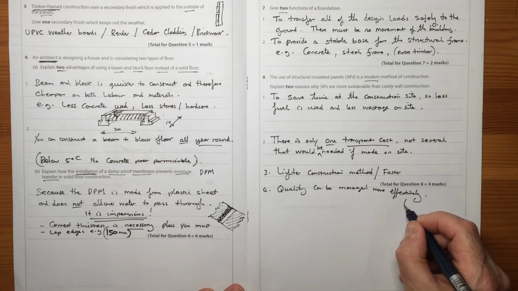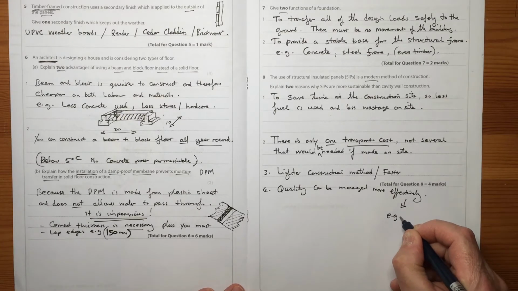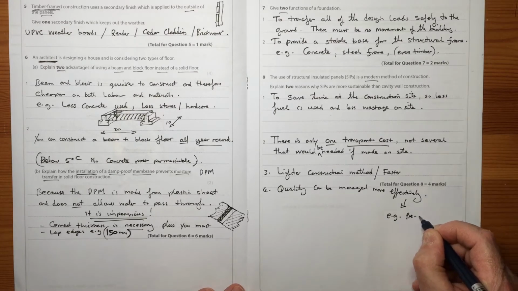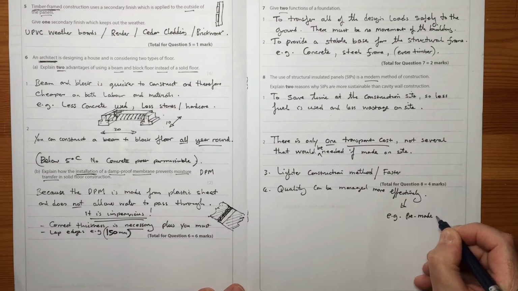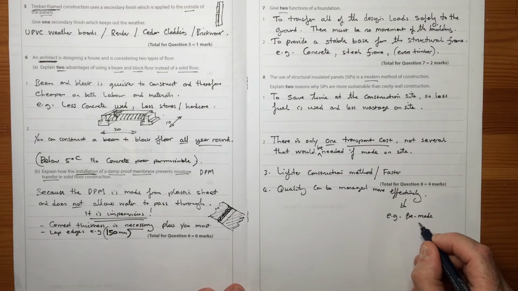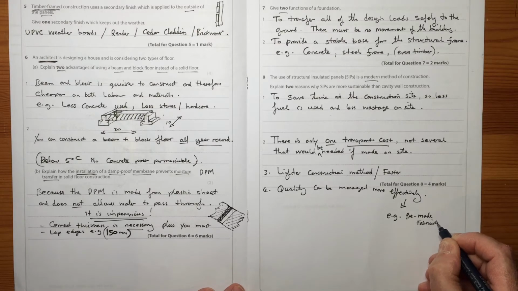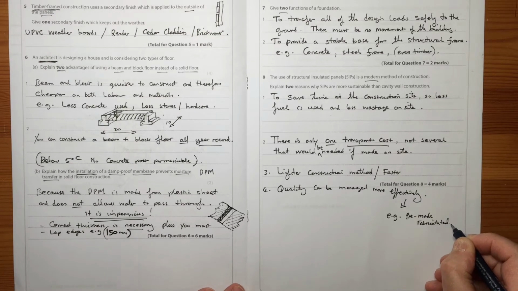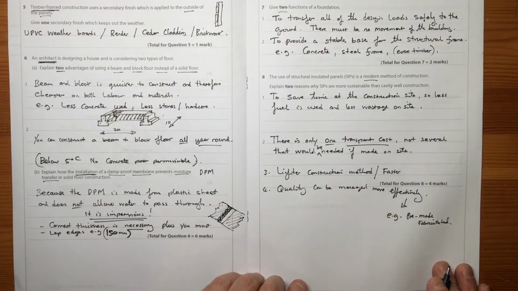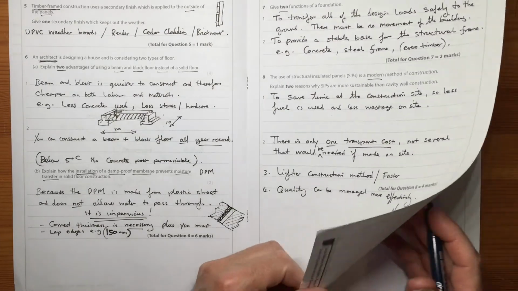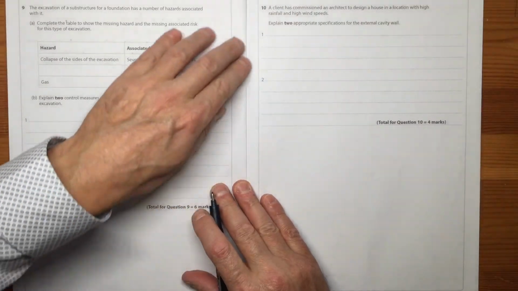So e.g. we'll put a note, e.g. pre-made. And another word for pre-made is fabricated. Right, okay, moving on. So hopefully that's useful for you.